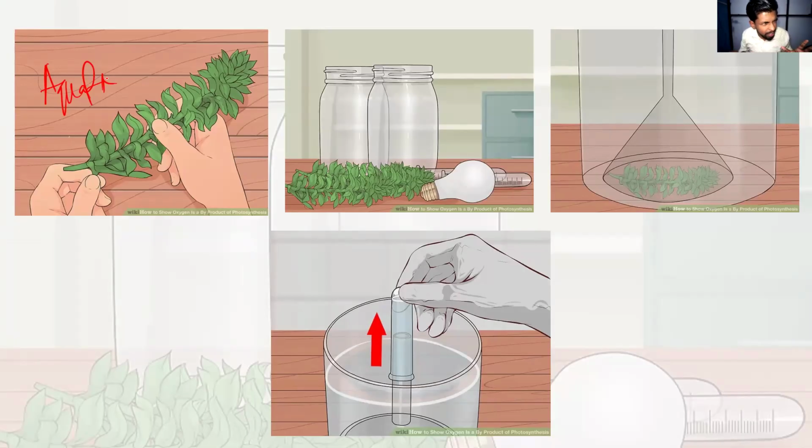You may have a doubt, right? Sir, in the practical, we are taking an aquatic plant. Okay, fine, I will explain. Aquatic plant means the plant that can survive in the water, right?